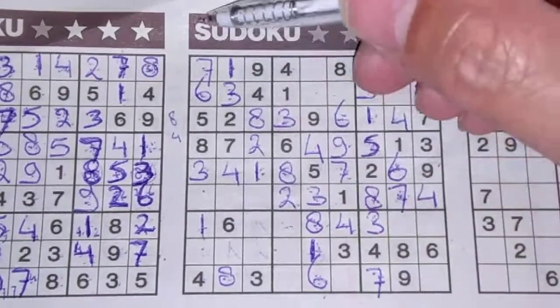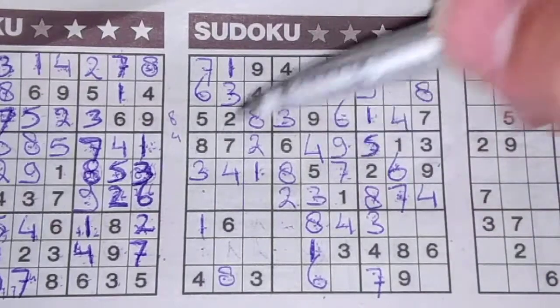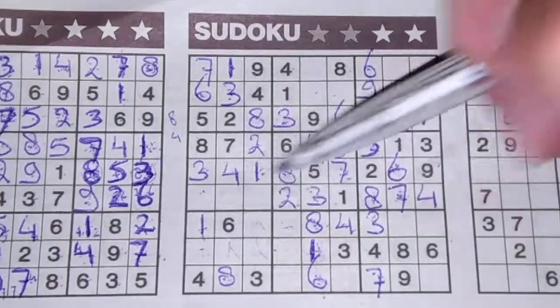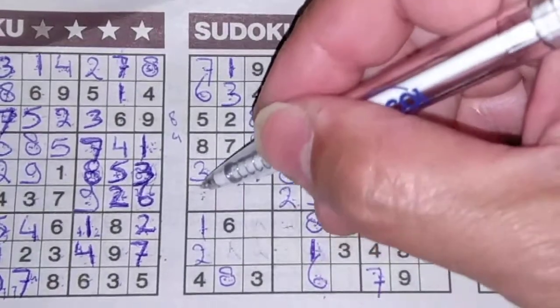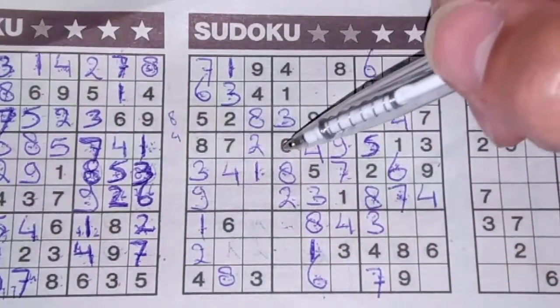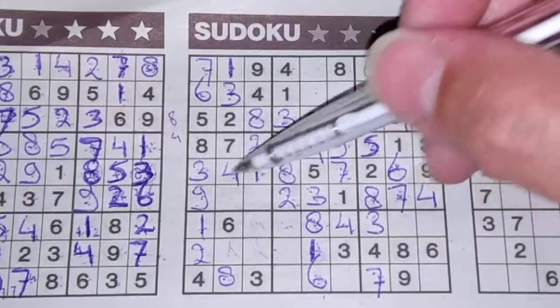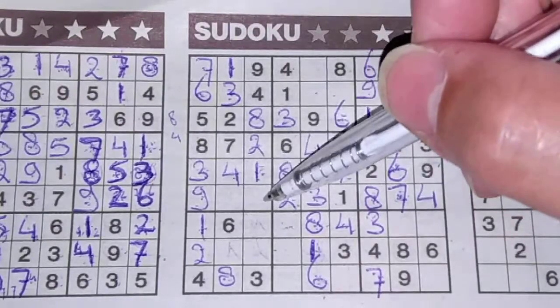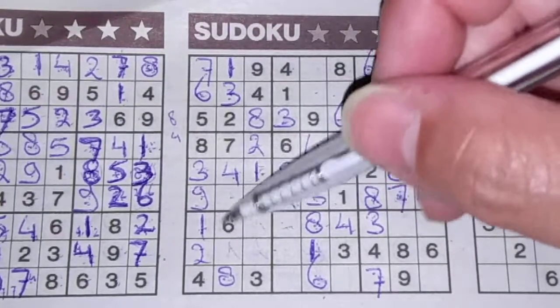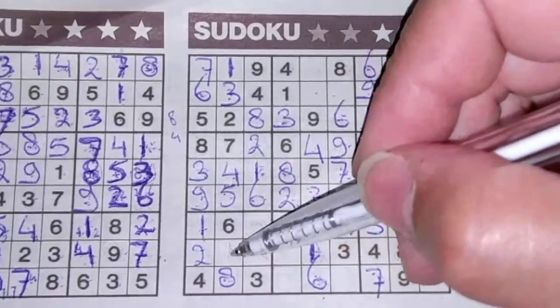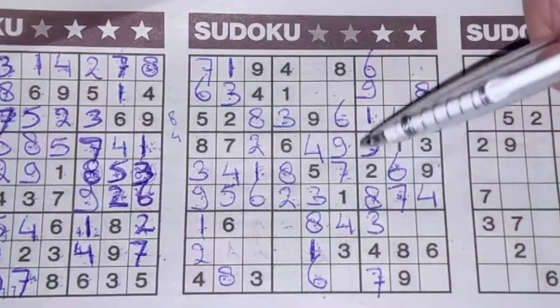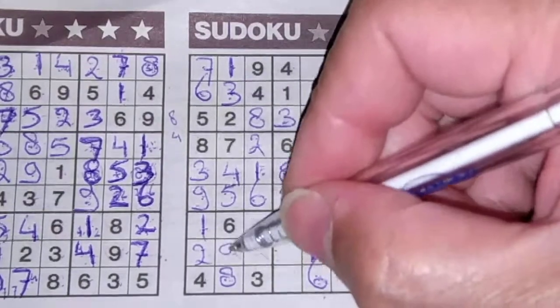2 numbers left in the first column. The 2 is missing and the 9 is missing. We have a 2 here, so no 2 there. 2 should be here, and the 9 goes there. 5 is missing, and the 6 is missing. We have a 6 here, no 6 there. 6 should be here. The 5 goes there. 1 missing number in the second column for the number 9.